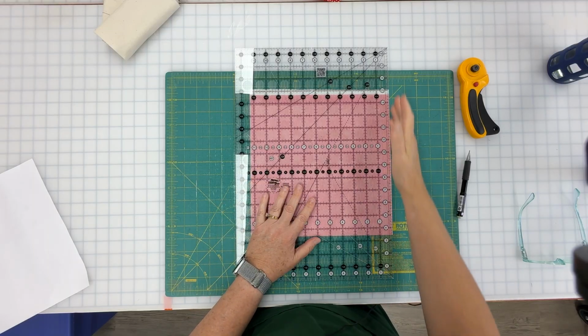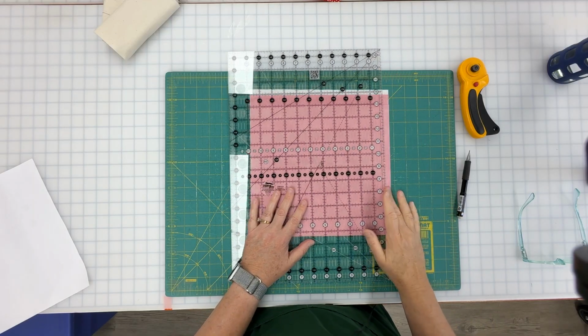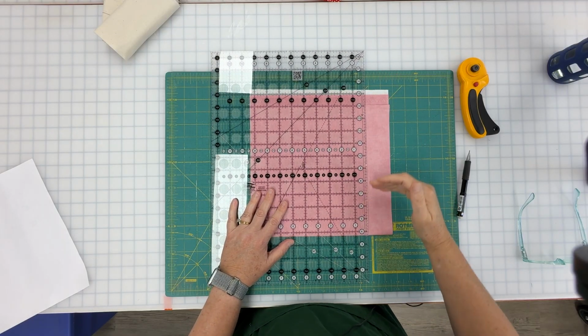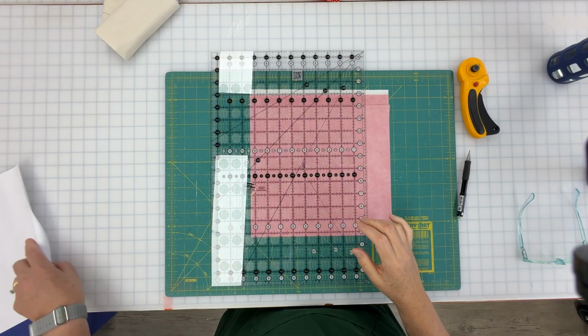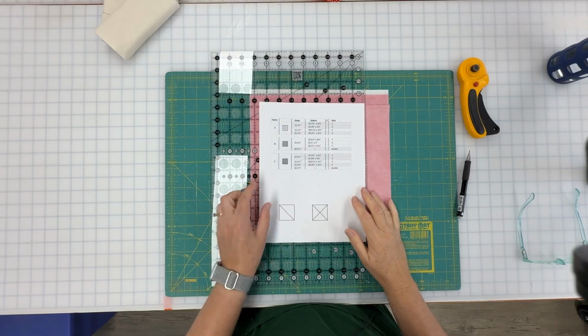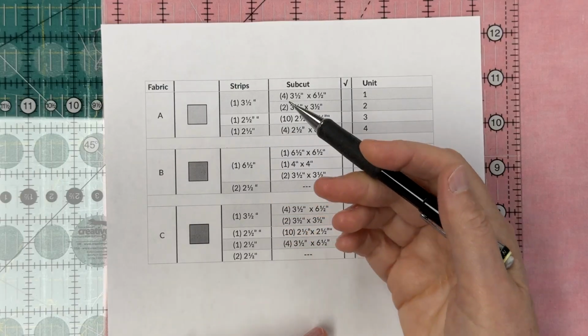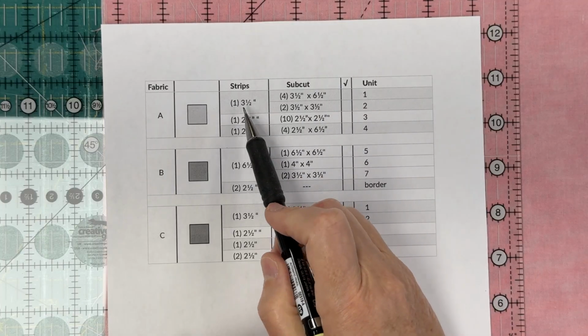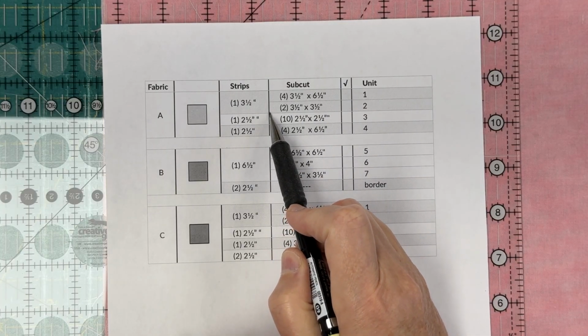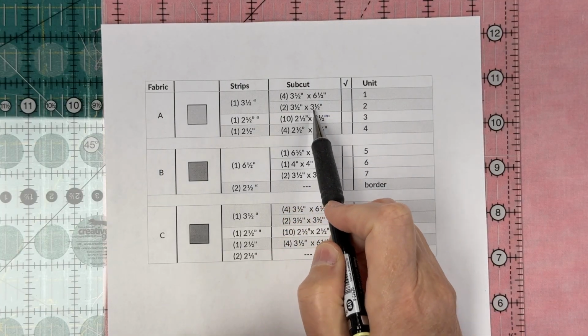Again, we're going to cut strips out of the fabric, and then we're going to cut each strip into smaller pieces. Let's look at that chart again and see how we can stay organized. All cutting instructions are slightly different, but the general process is to cut things into strips and then subcut those strips into smaller pieces.